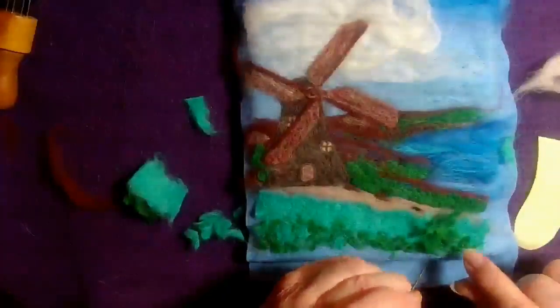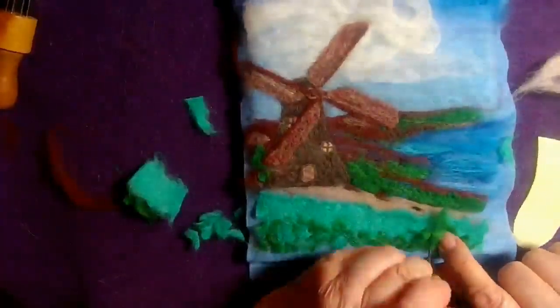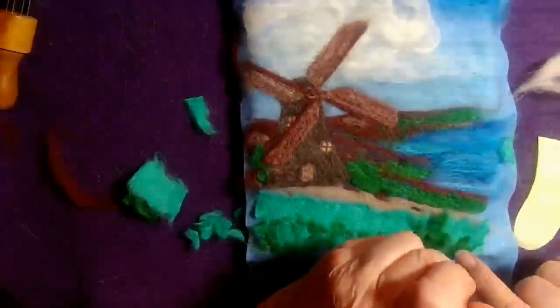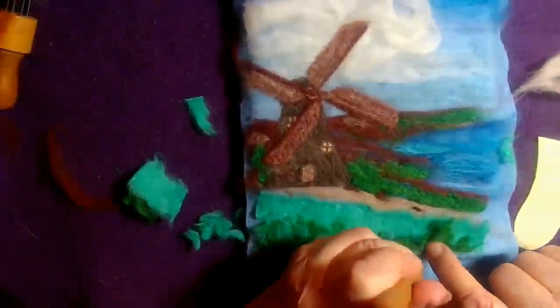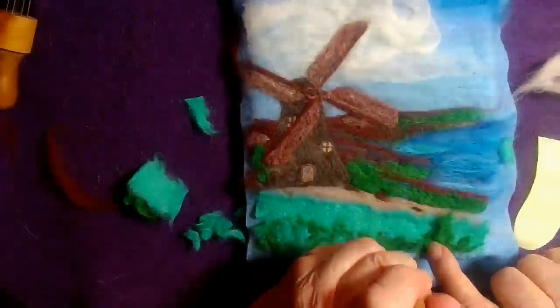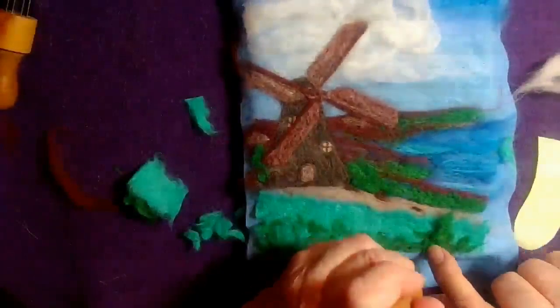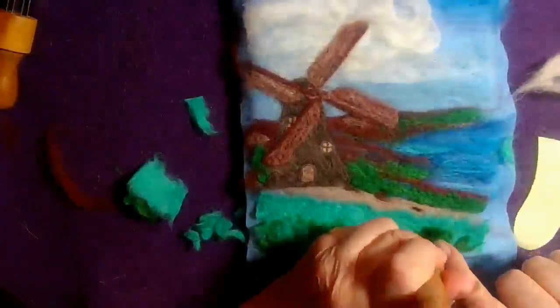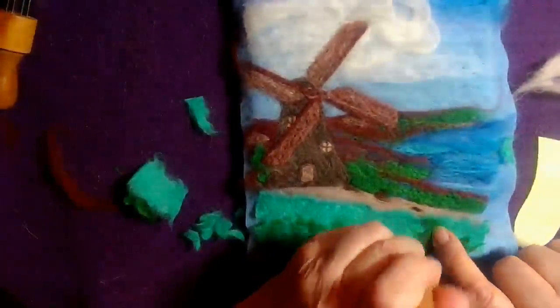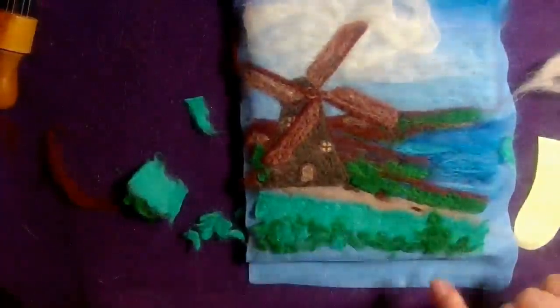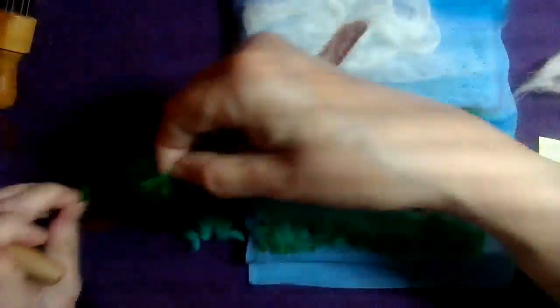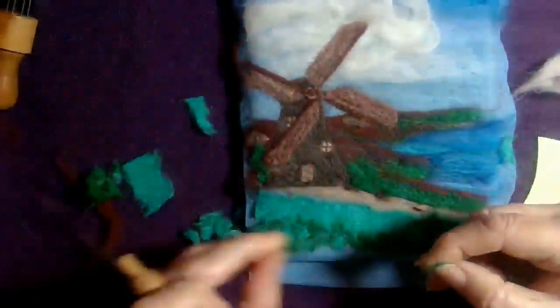I'm going to put kind of bush over here, I think. And a couple little wisps coming over. Look at this one.